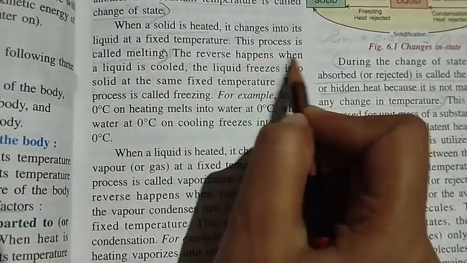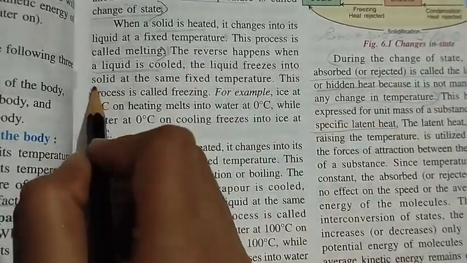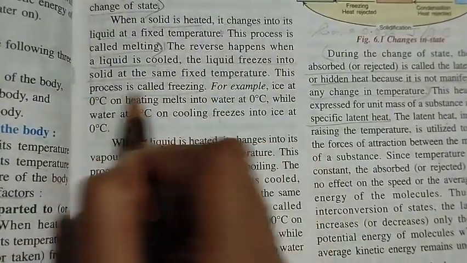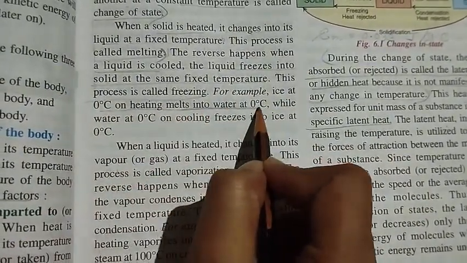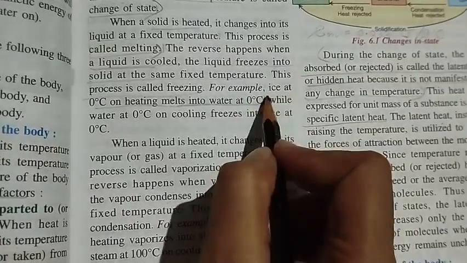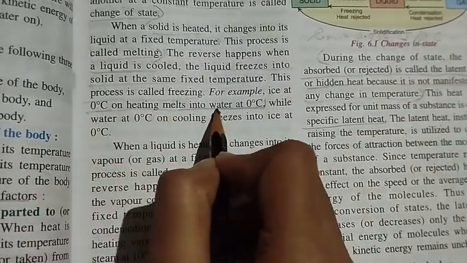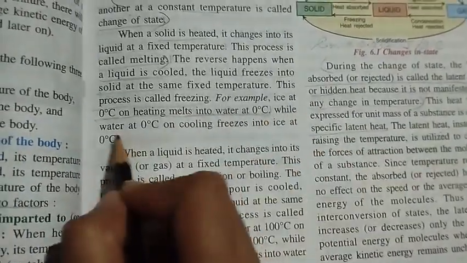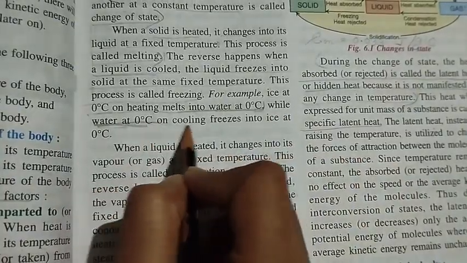The reverse happens when a liquid is cooled. The liquid freezes into solid at the same fixed temperature. This process is called freezing. For example, ice at 0 degrees Celsius on heating melts into water at 0 degrees Celsius, while water at 0 degrees Celsius on cooling freezes into ice at 0 degrees Celsius.